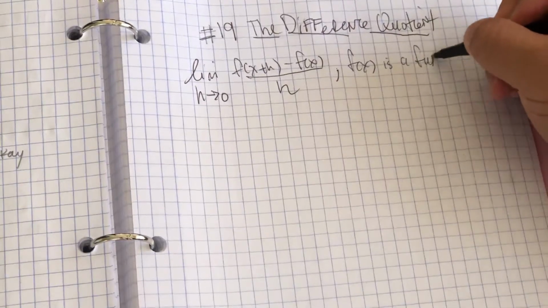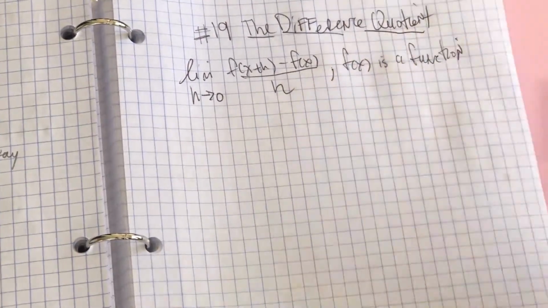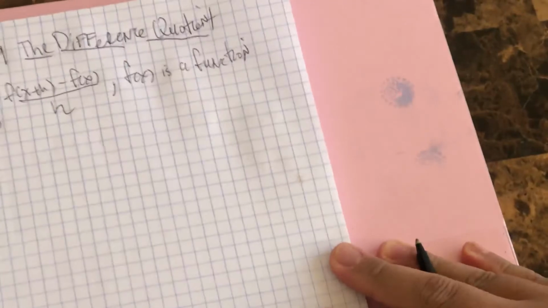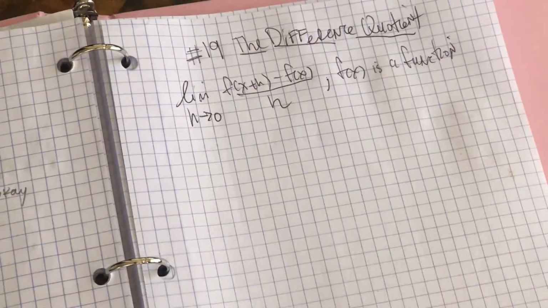Is a function. This is the... Oh, crap. Okay.